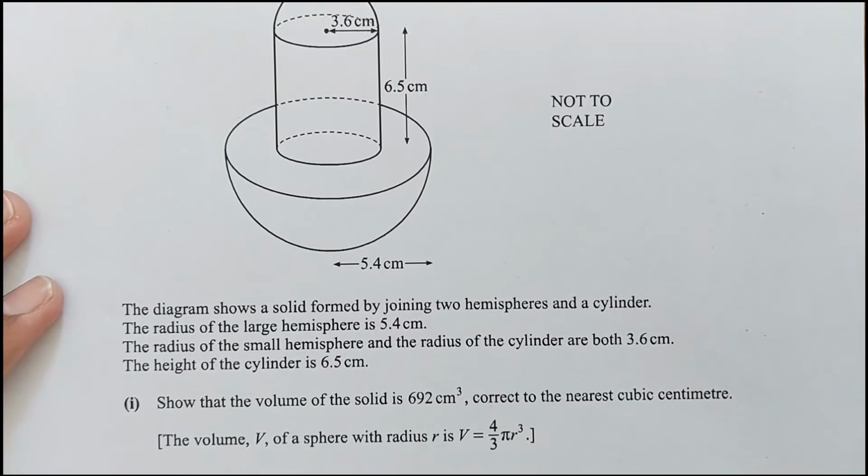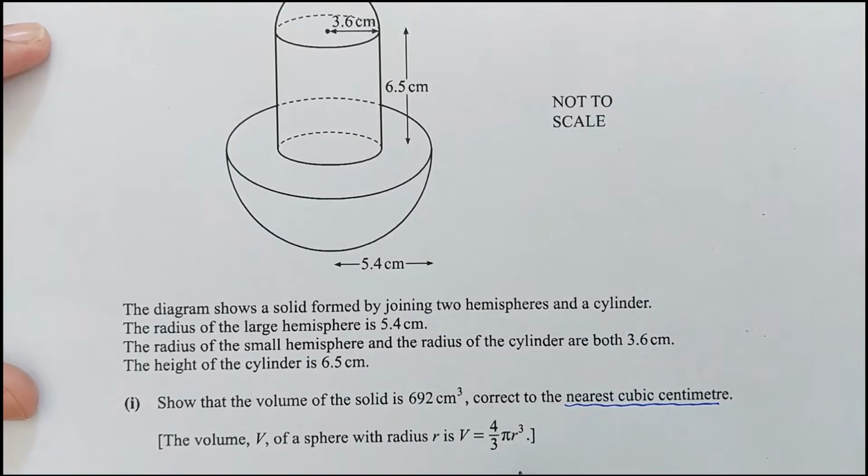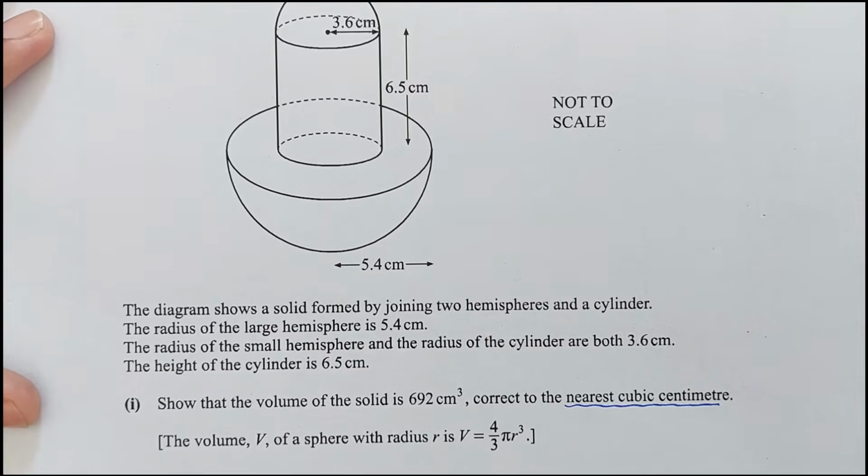Number 1, show that the volume of the solid is 692 cubic centimeters, correct to the nearest cubic centimeter. The volume V of a sphere with radius R is given. So first we have to find the volume of the cylinder, right?